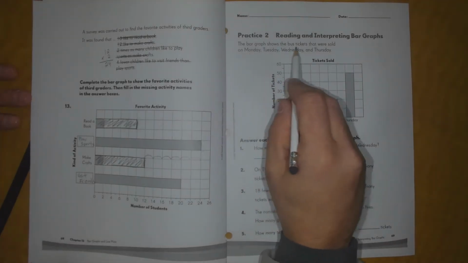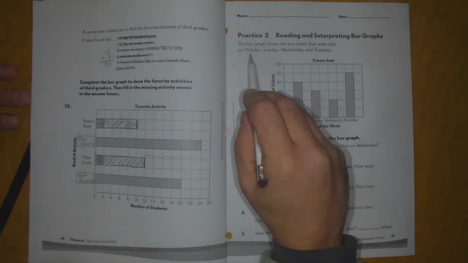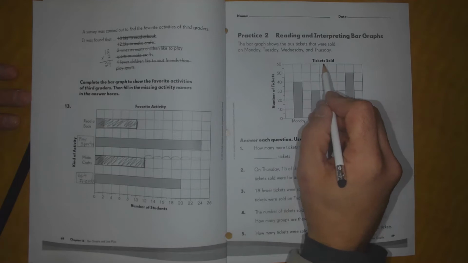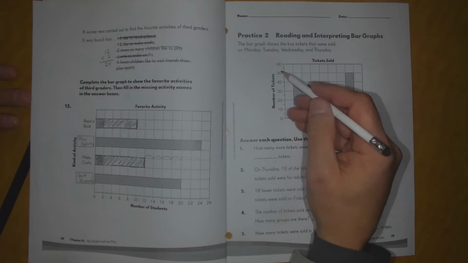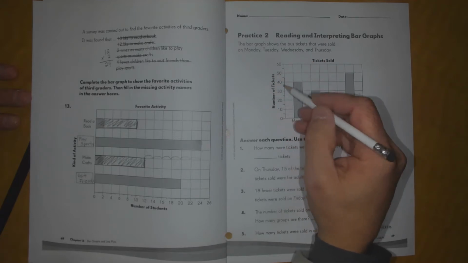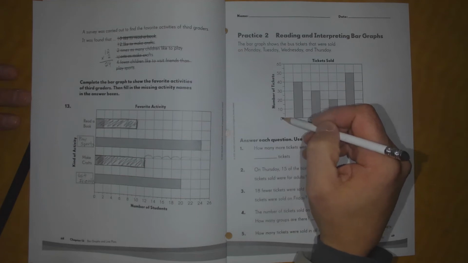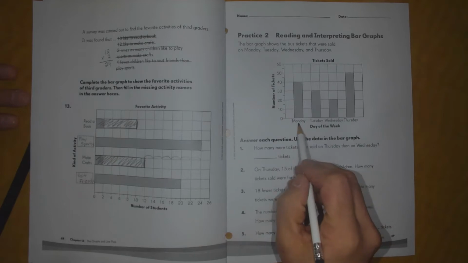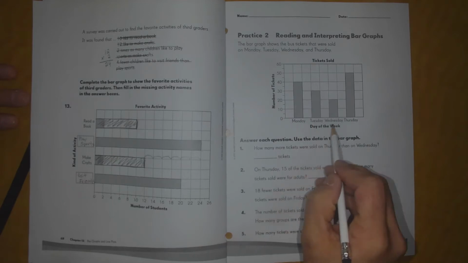The bar graph shows the bus tickets that were sold on Monday, Tuesday, Wednesday, and Thursday. So I can see my title here, and I can see my label, number of tickets, and my scale is 10. And then I can see my labels on my horizontal axis, Monday, Tuesday, Wednesday, Thursday.